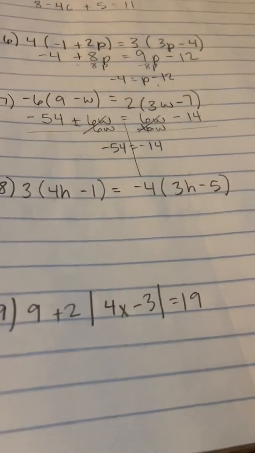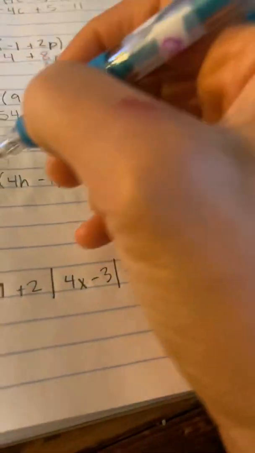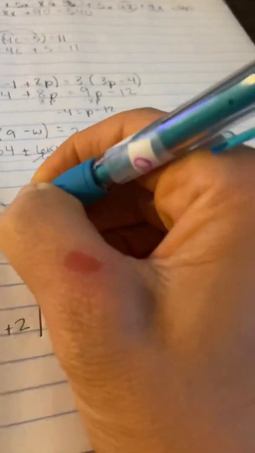And so since that's not true, we know that that's no solution, right? And let's look at number 8 here, is another special solution. Go ahead and get it solved for yourself, please. Make sure you're doing that distribution right, and then come back to me.